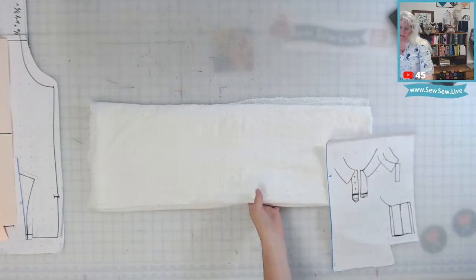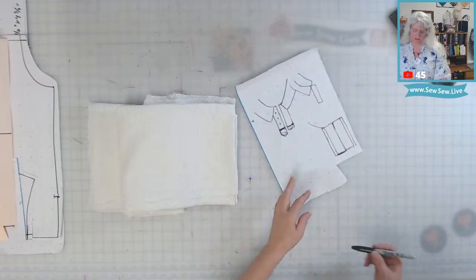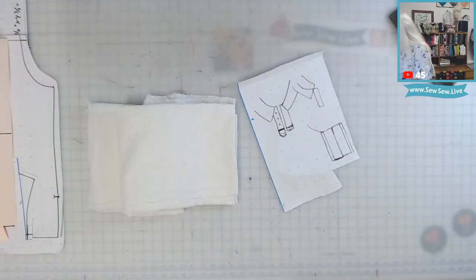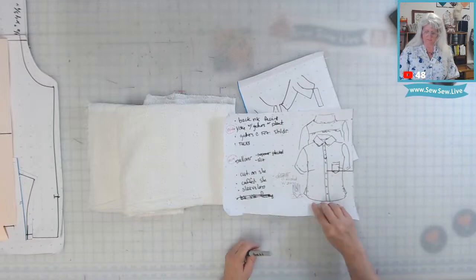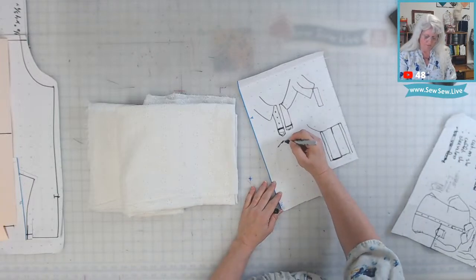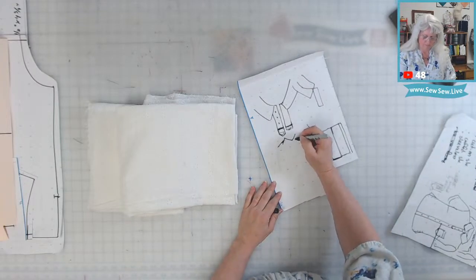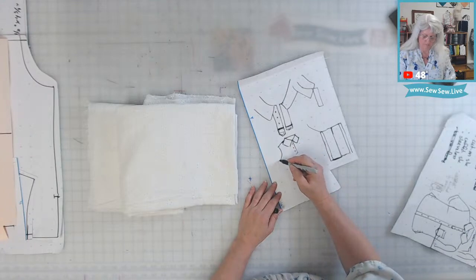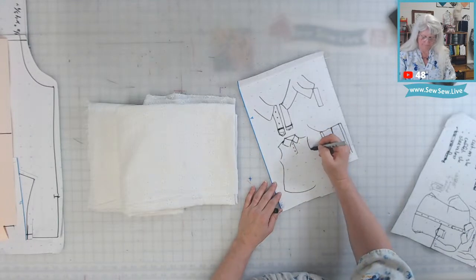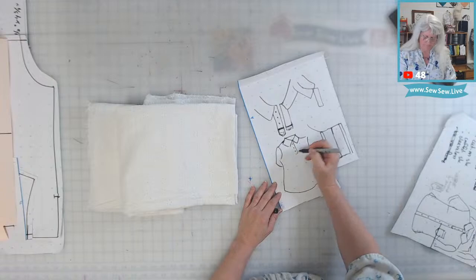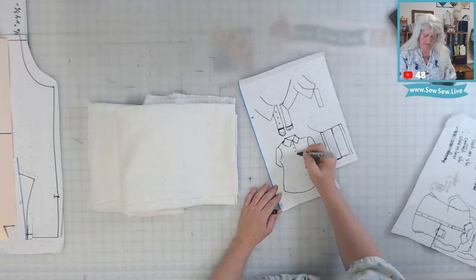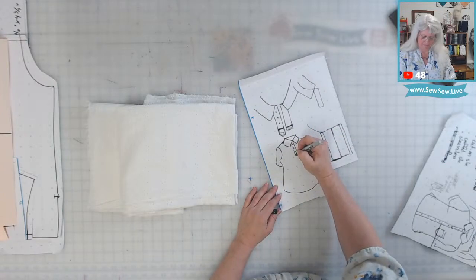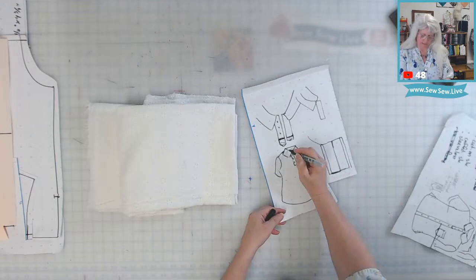like the kind Libby's doing, you know, where you turn this into, right. That's a polo style placket. Here we go. There we go. Something like that.